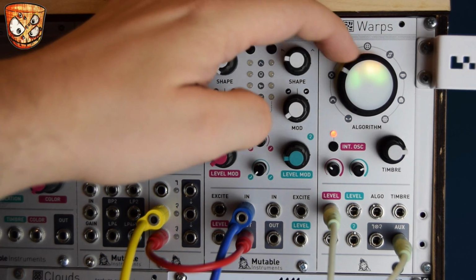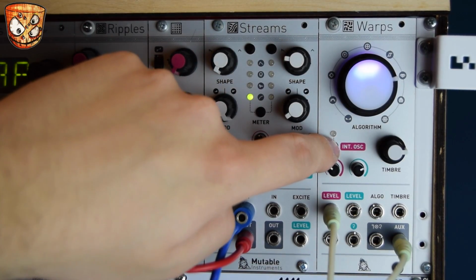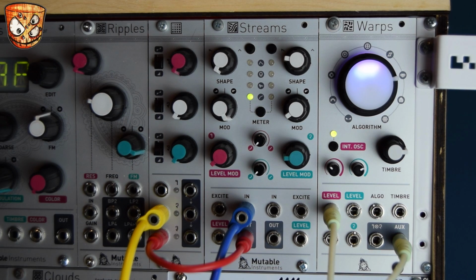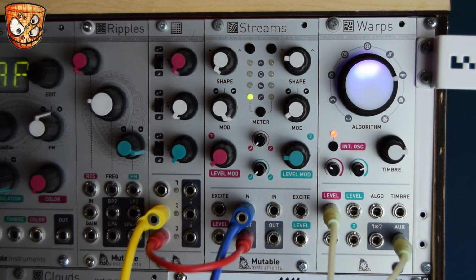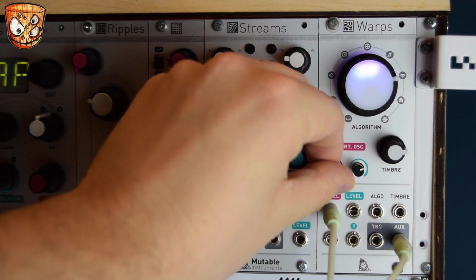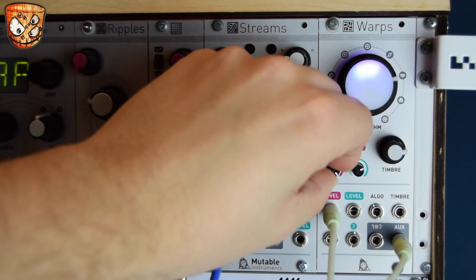Moving to the vocoder section. These changed. Off, first wave, saw. Pulse. And noise. It doesn't really pitch track, but you've got filtering on that.